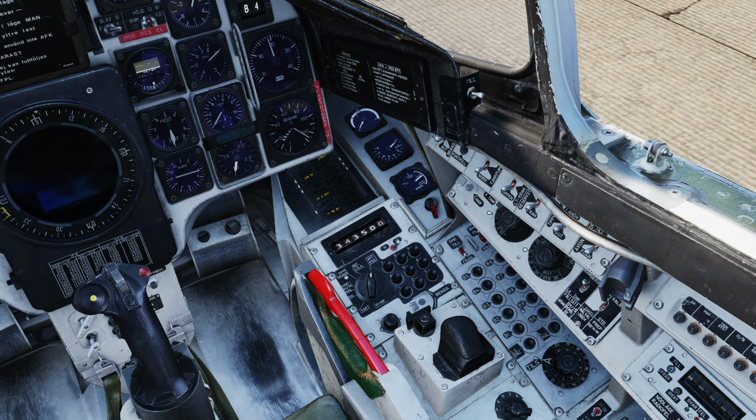So while we're on the ground here, we've got a little bit of additional setup to do. At this time, we would define which waypoints should be targets. We can also define pop-ups. We can define time on target, and we can define our ingress point, the point from which we want to start accelerating and flying a bit faster. So let's do that. First, let's define our target waypoint.